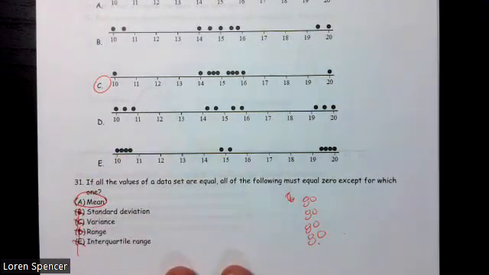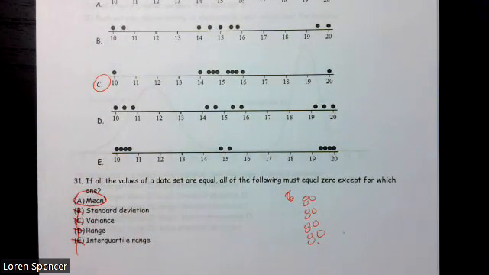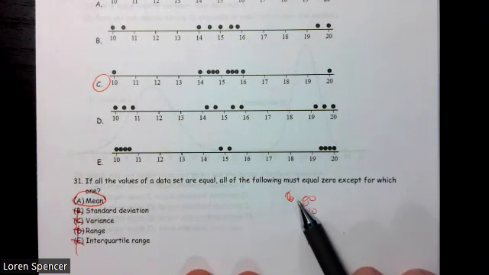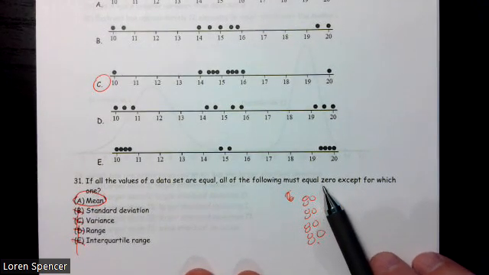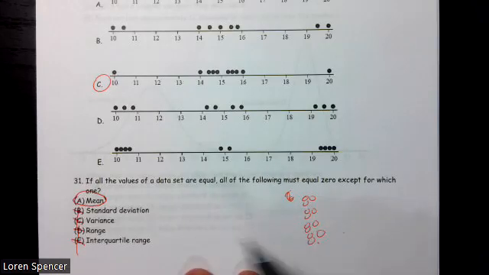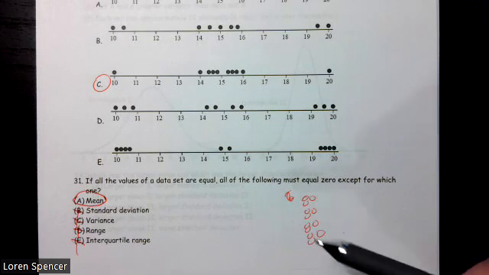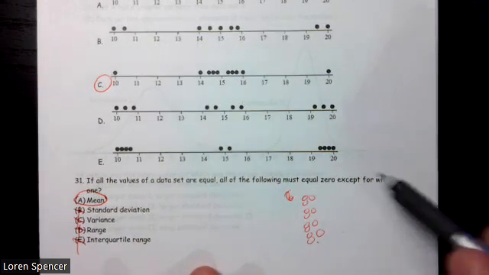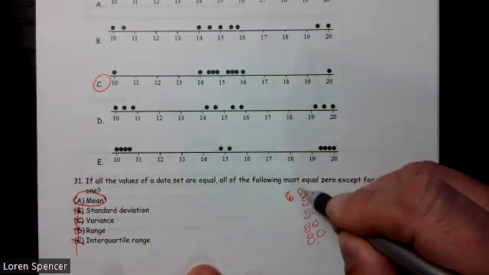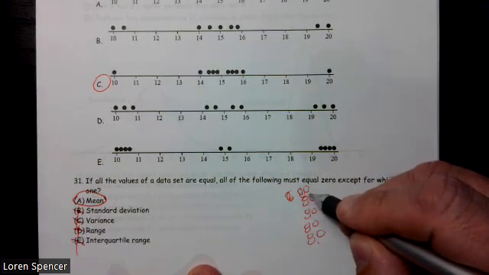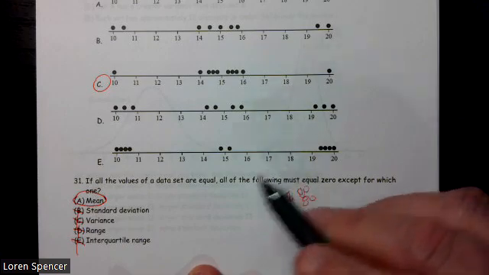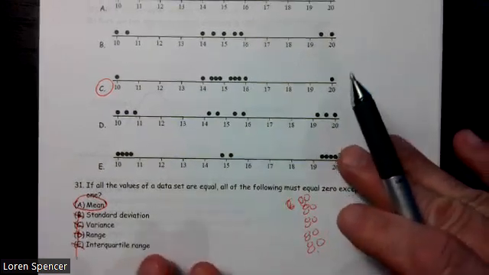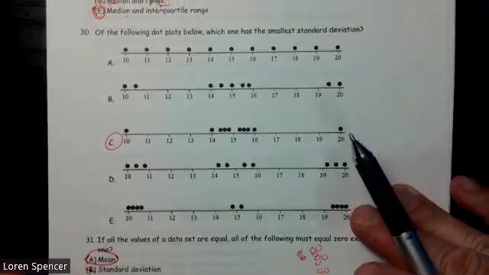So in which case the mean didn't change. The one thing that would not have to be 0 is the mean. Now, if the values were all 0, then the mean would be 0. But if everyone made an 80 on the test, there'd be no standard deviation, no range, no IQR, and the average would be 80. Okay, so that one's A.